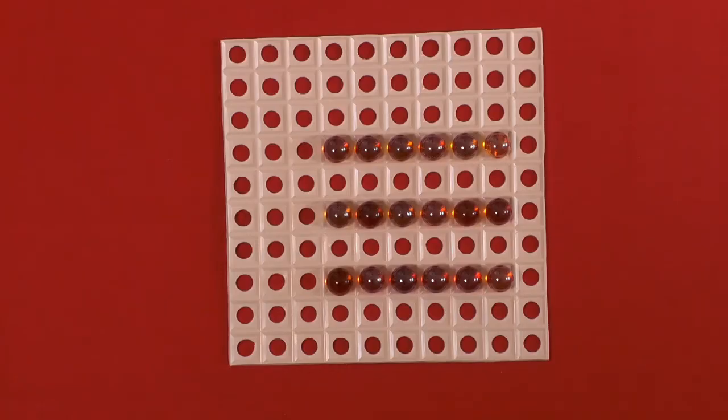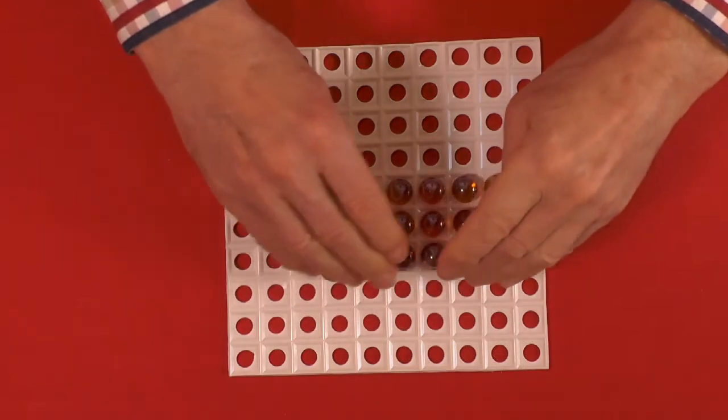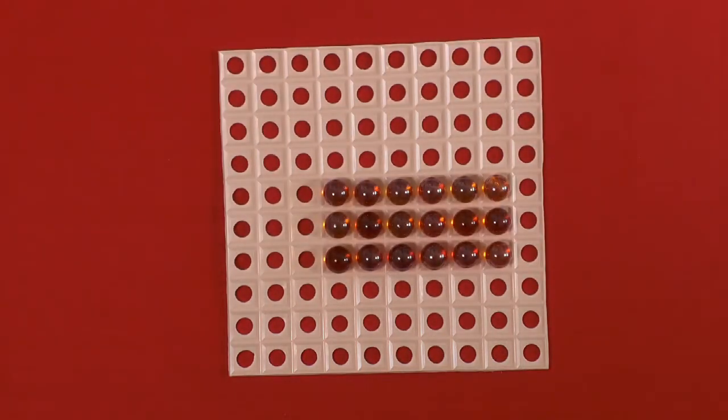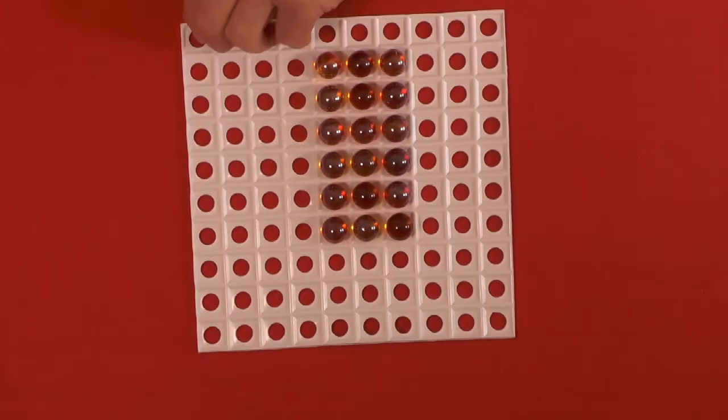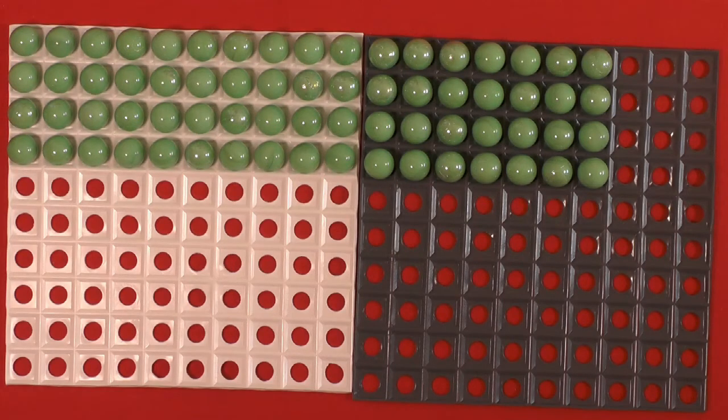Here is an example of multiplication. 3 times 6. Push them together and we see that it's a rectangle. Or 6 times 3. And then we work out how many are actually there. And here is an example for 4 times 17.